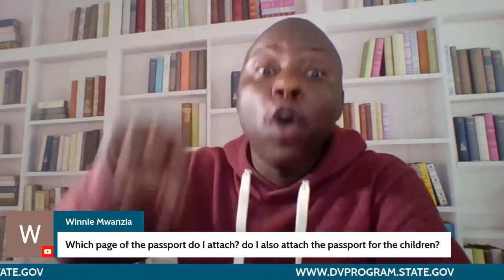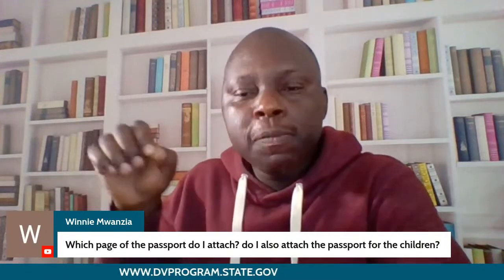Which page of the passport do I attach? You don't attach a passport. You write the passport number. Children don't need to have a passport. They need to have a photo. That's what you attach, not a passport. A passport is a travel document you don't attach anywhere. You'll be required to attach the photo.